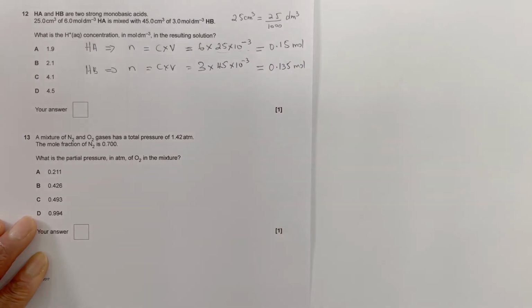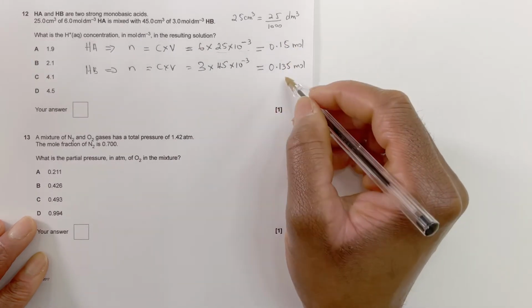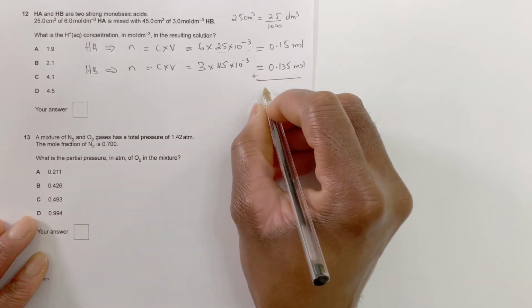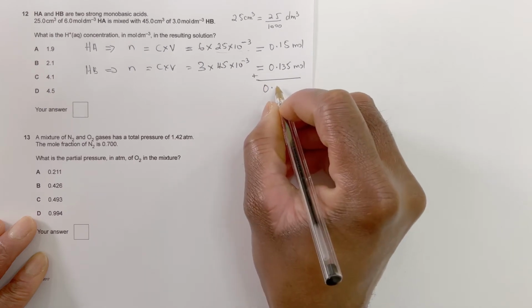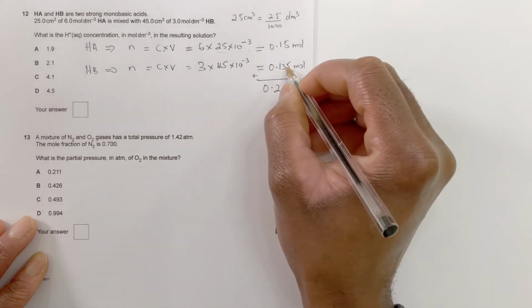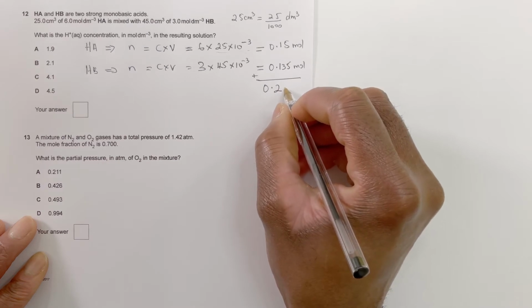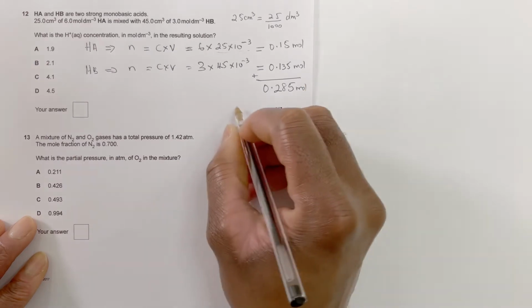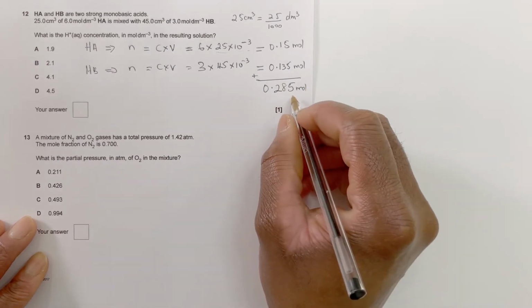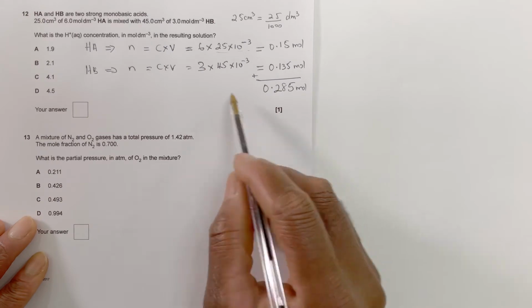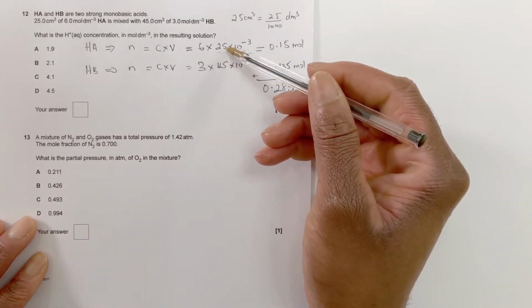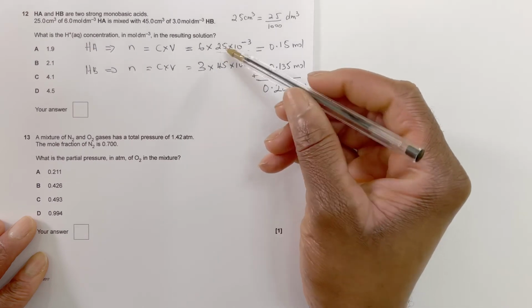So that's 0.135 mole. So we can see the moles for those ones, if we add the two moles together, we're going to get 0.285 mole. So that's the total mole in the solution. And what is the total volume in the solution? Well, we've got 45 plus 25, and that will be 70. So the total volume is 70.